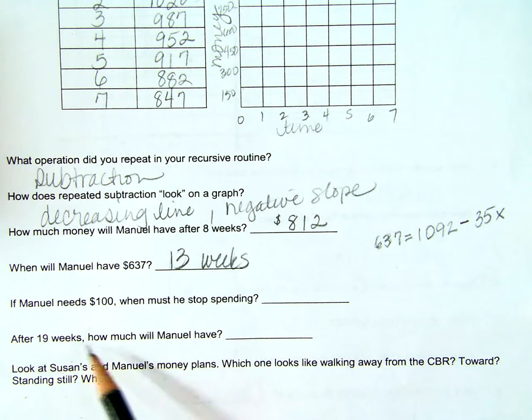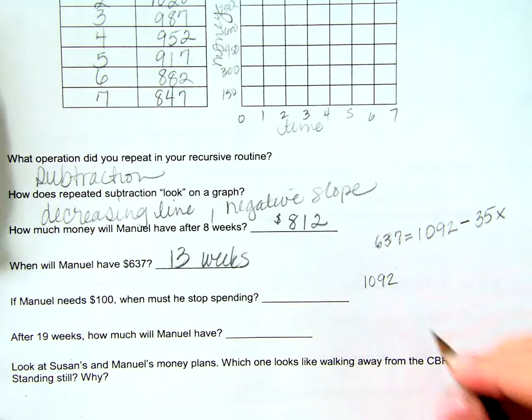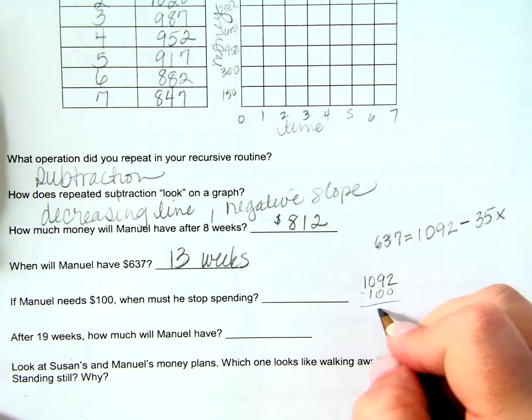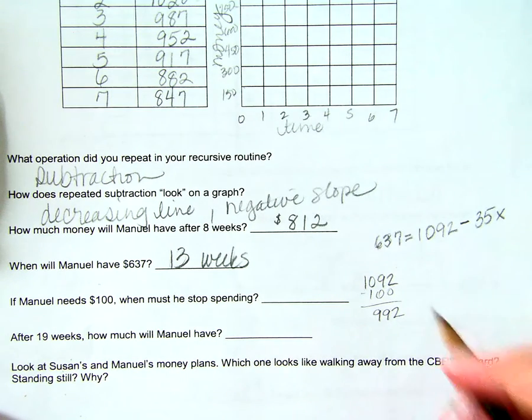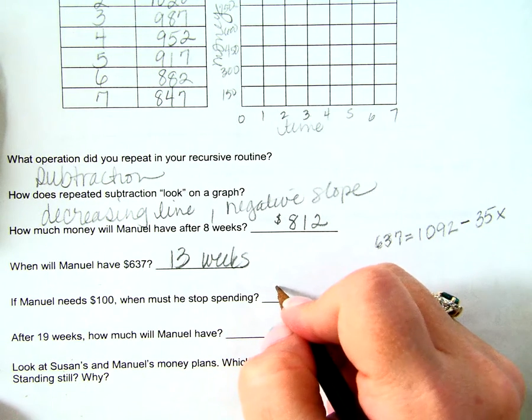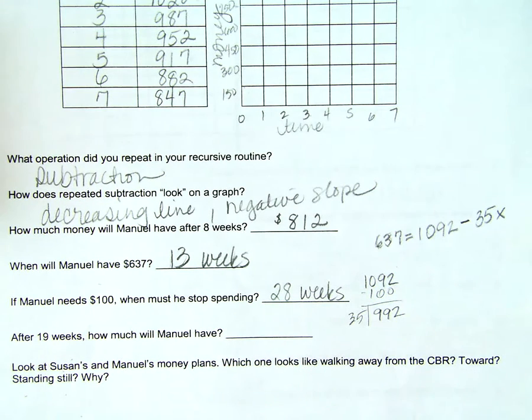If Manuel needs $100, when must he stop spending? He started with $1,092, right? If he needs $100, how much is he allowed to spend? $992? What happens if I divide that by 35? What do I get? 28 something? So it's got to be 28, right? 28 weeks? After 19 weeks, how much will he have?